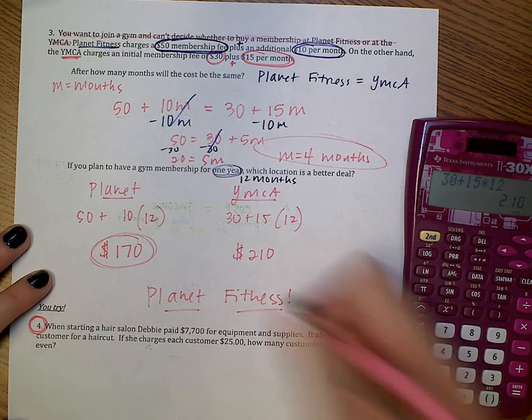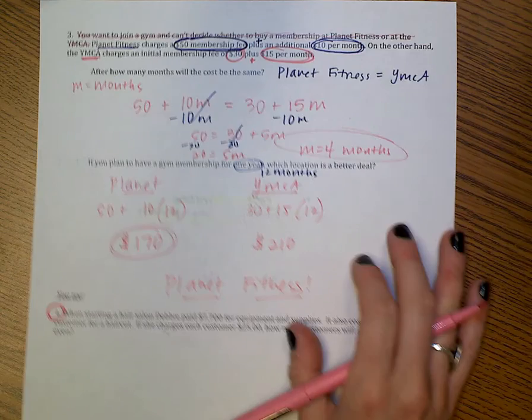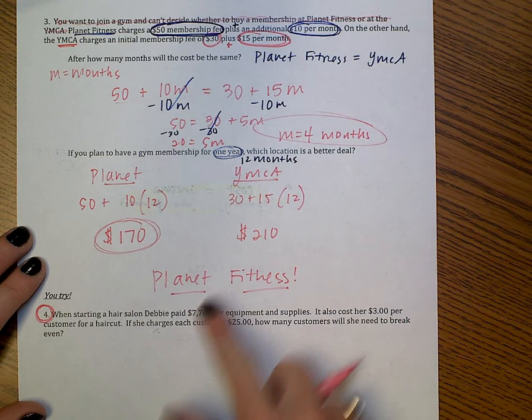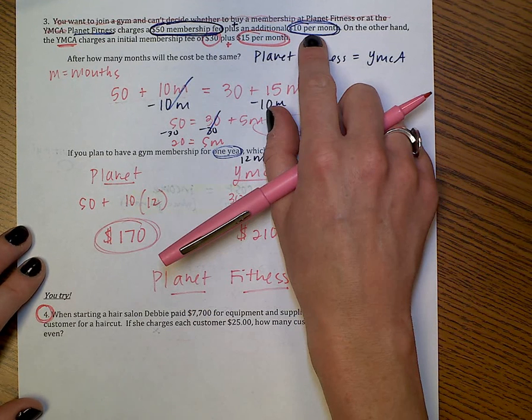Math in real life, guys. This is actually useful. And I think a lot of you could have seen that because they charge less per month, so over time, they're going to be the cheaper option.